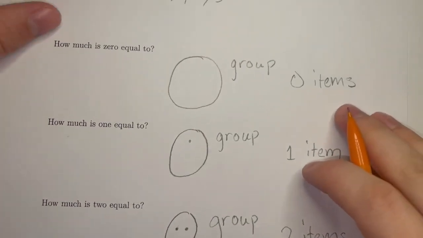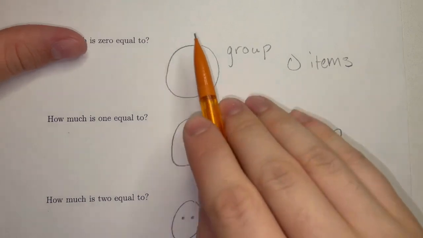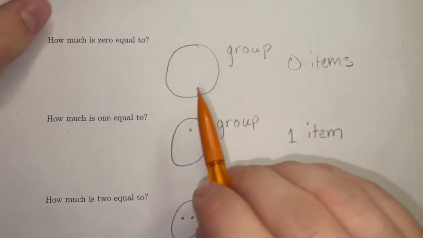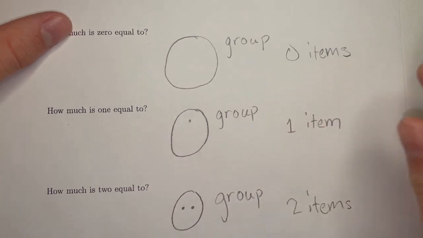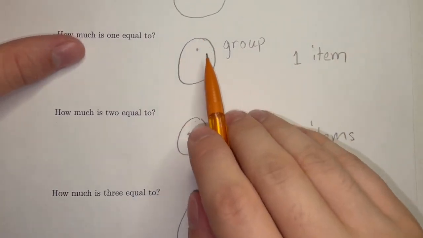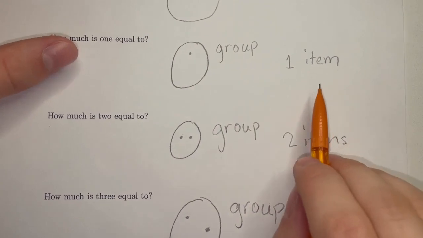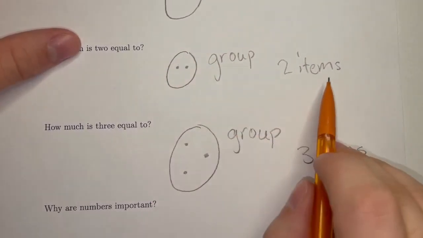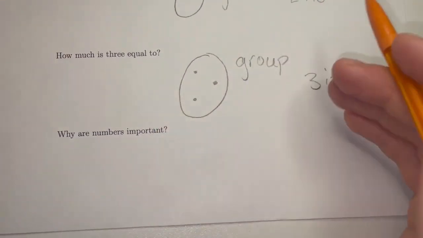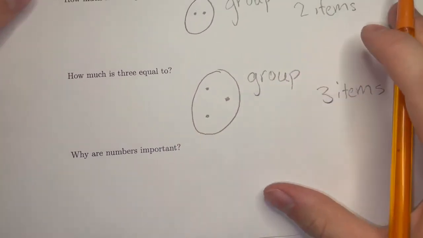And so let's go ahead and do a quick overview. 0 means there is nothing. You have nothing in the group. There are 0 items. 1 means you have a single item in the group. 2 means you have a pair of items in the group. 3 means you have, well, 3 items in the group.